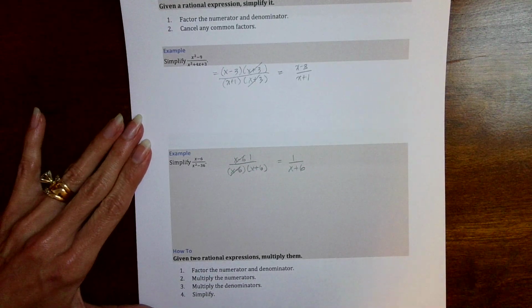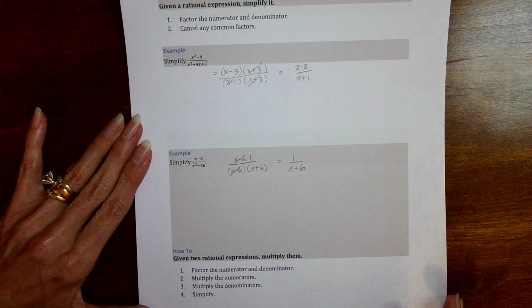So this says if I have two rational expressions and we're going to multiply them, you're going to factor the numerator and denominator, multiply the numerators, multiply the denominators, and then simplify.